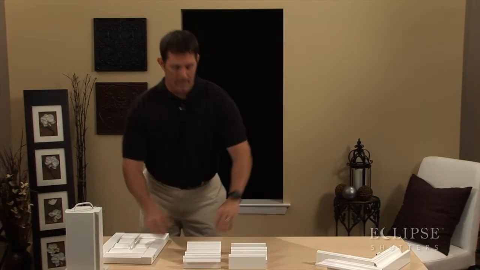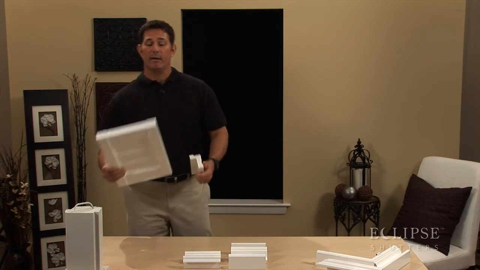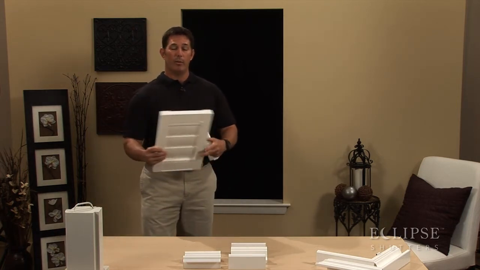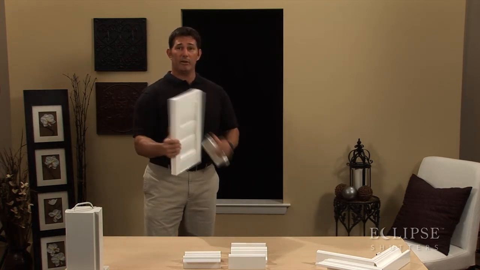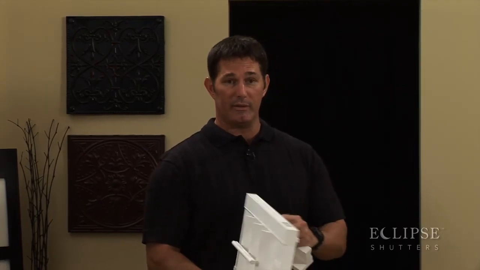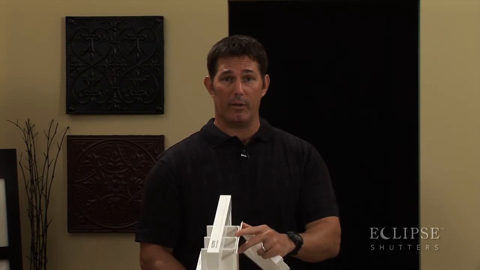Whether you're doing an inside or an outside mount, it's always important to consider the projection. And what I'm talking about with projection is louver operation. So in your shutter sample kit, you're going to have a sample panel. That sample panel is outfitted with both a tilt bar and a joiner link on the back here, which is important.